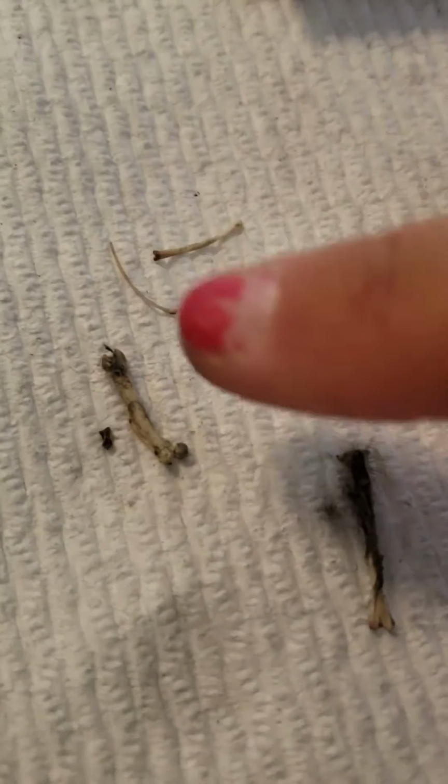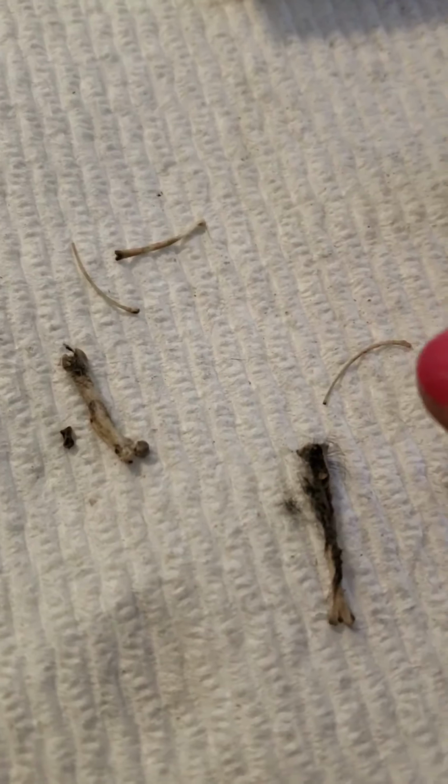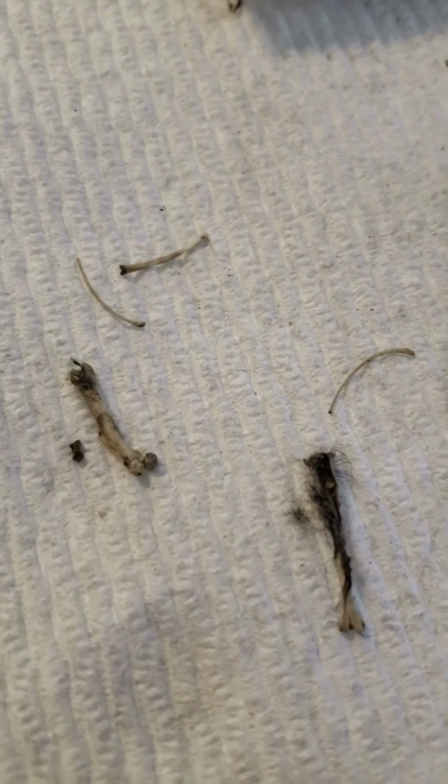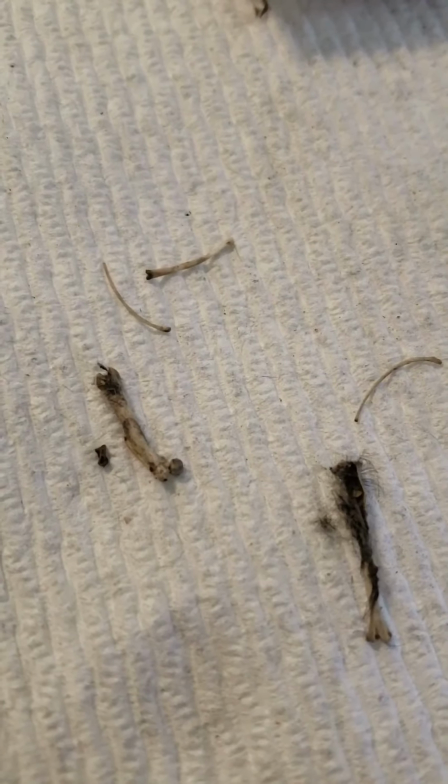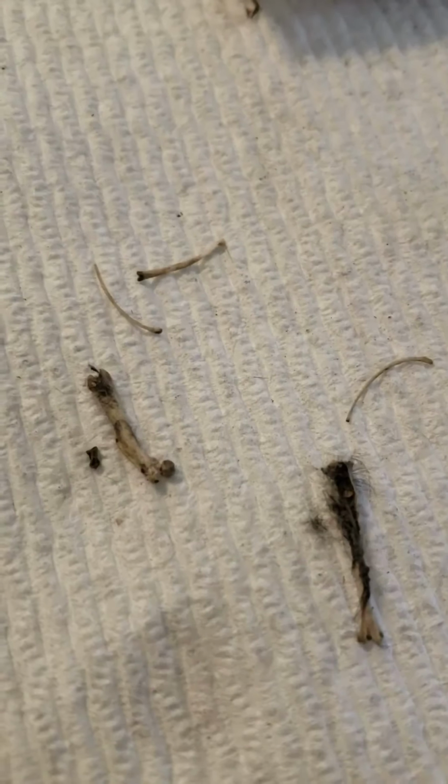And then we found some little tiny, really tiny bones. These little ones, that one and that one over here, that is actually part of its rib cage. So those are ribs. So super cool.